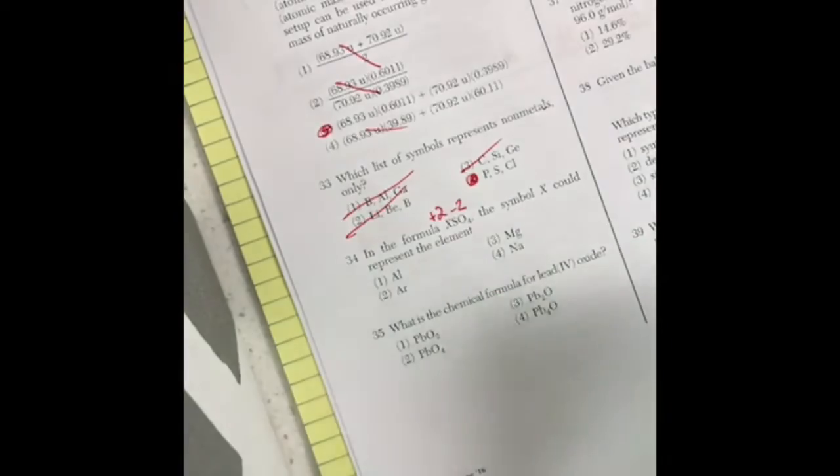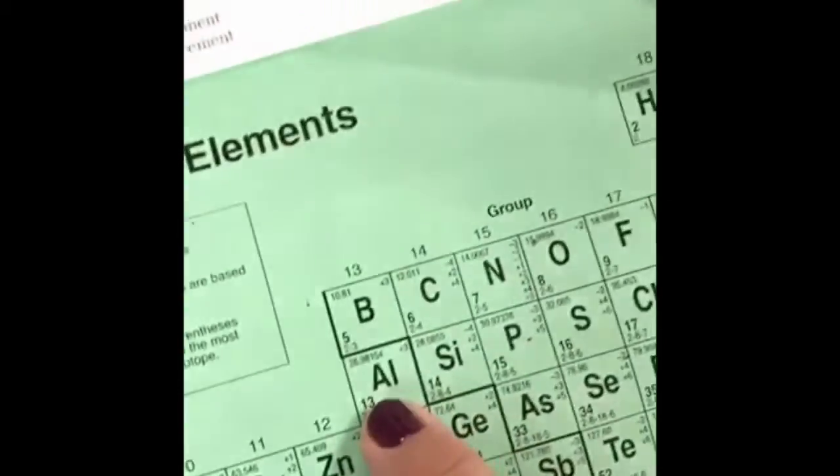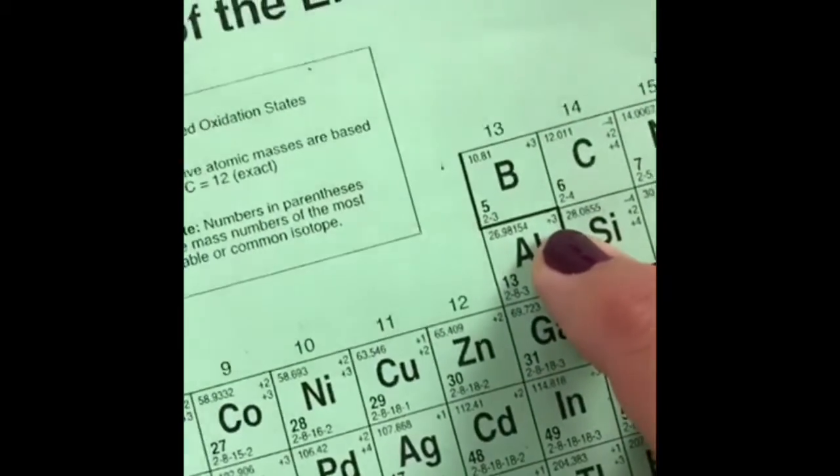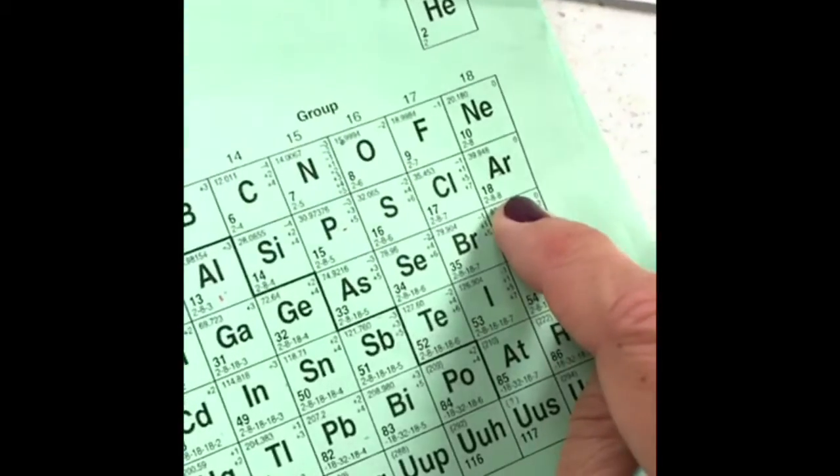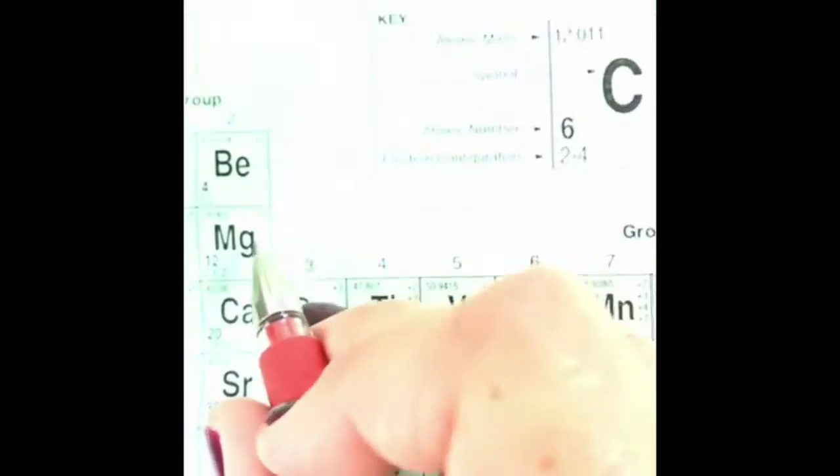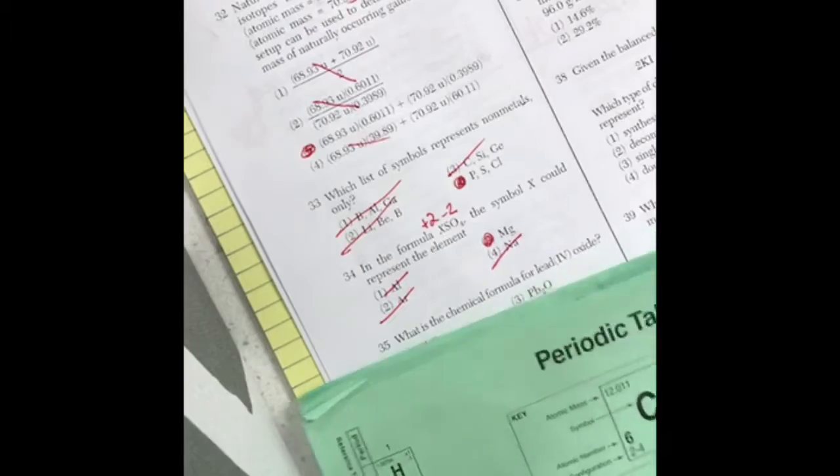So aluminum is a +3. So we go over to each one of these. Aluminum is a +3, so that's not my choice. Argon is a noble gas. It doesn't react anyway, so that's not it. There we go. Magnesium is a +2. Sodium is a +1. So magnesium is definitely my choice.